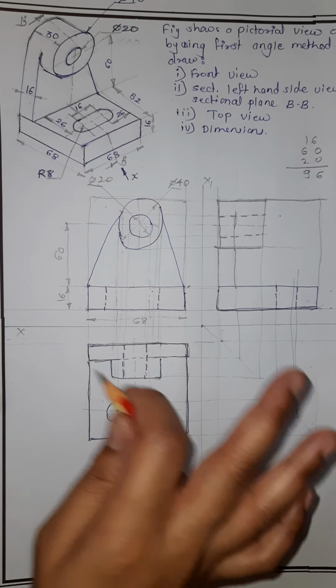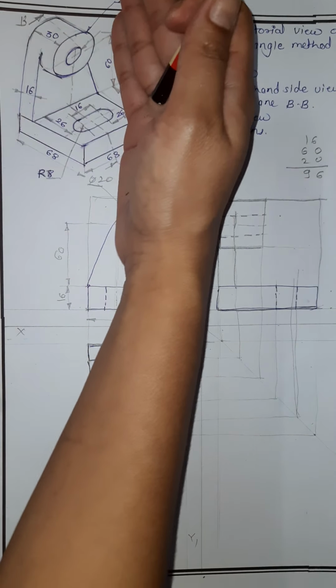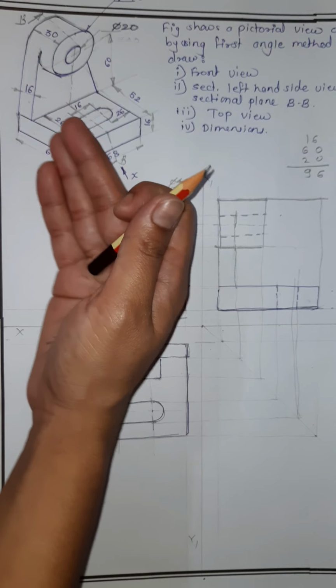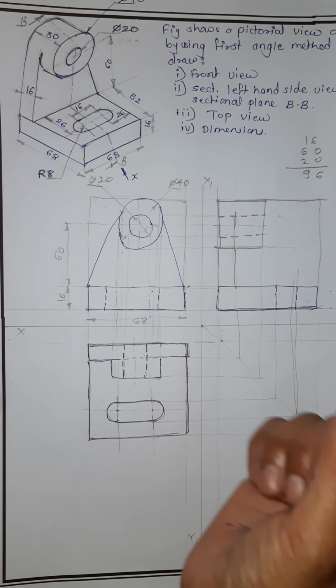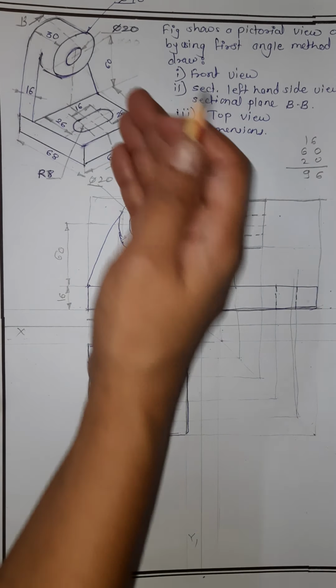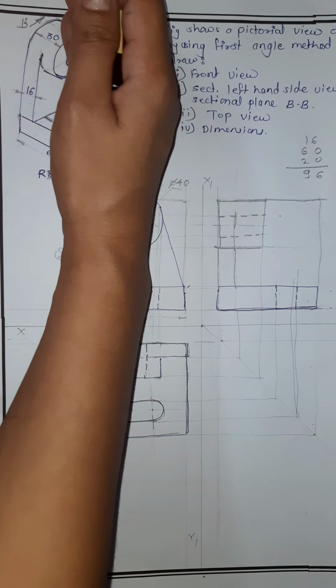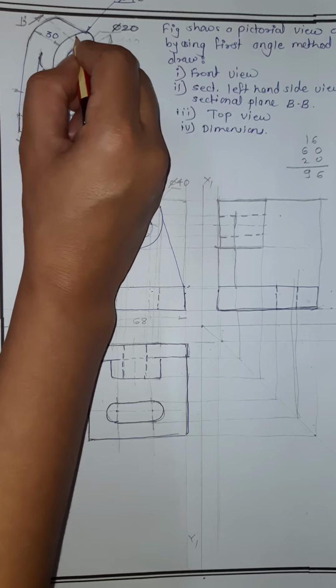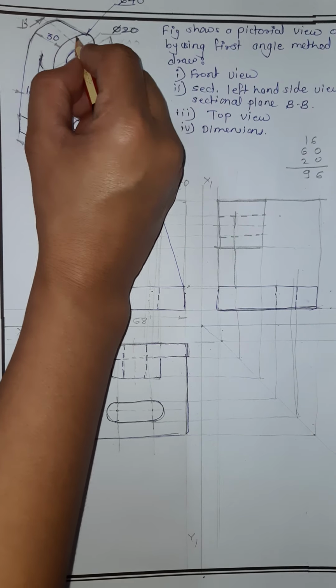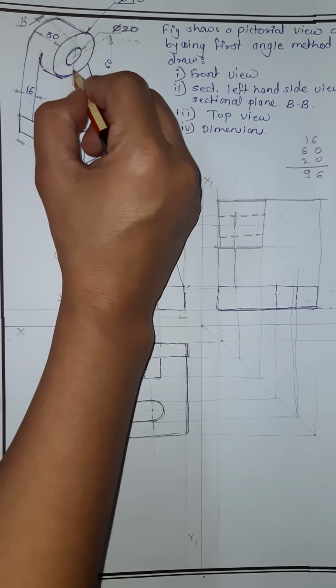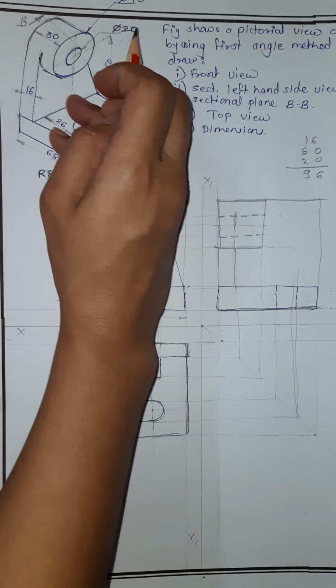In a sectional view, don't show hidden lines. Wherever the cutting plane cuts the surface of an object, you have to show hatching lines. When you cut this object at the middle, this surface is cut by the plane, and this surface is also cut by the plane, right?